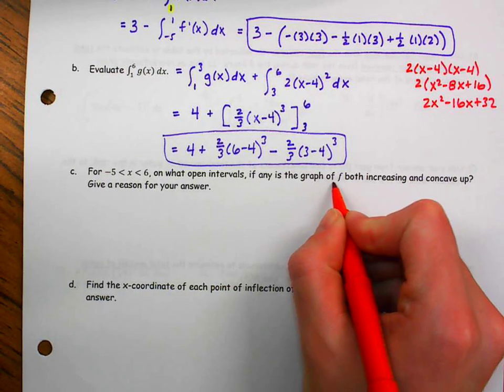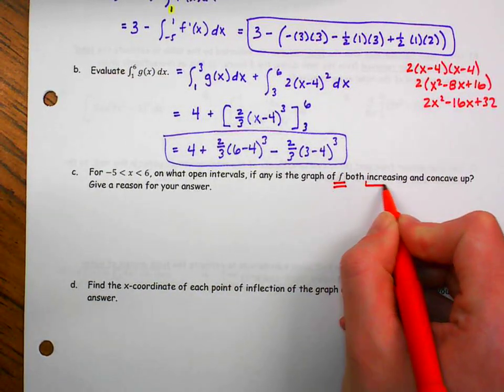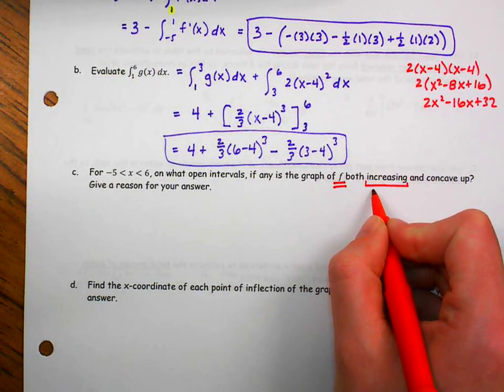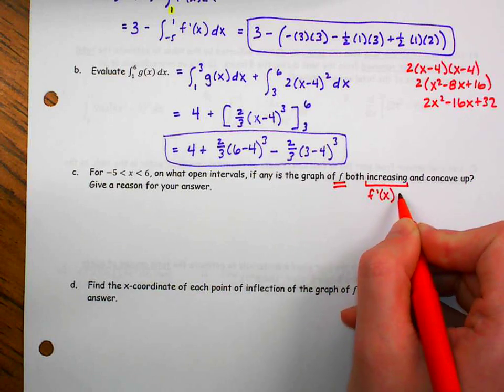Well, if we're talking about f, and I want to know where f is increasing, I really just want to know where the derivative of f is positive.